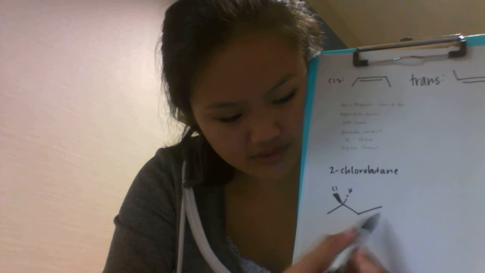So first we need to assign priorities. Well, first we need to identify the stereocenter. See this dot right here that represents a carbon. That technically has four different things attached to it. It has the chlorine, the hydrogen, this, I think it's ethyl, and it has the methyl. So basically, yeah, four different things attached to it.